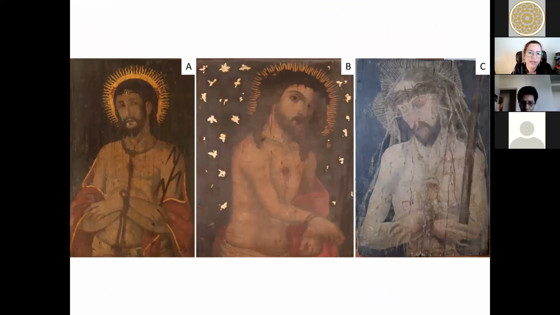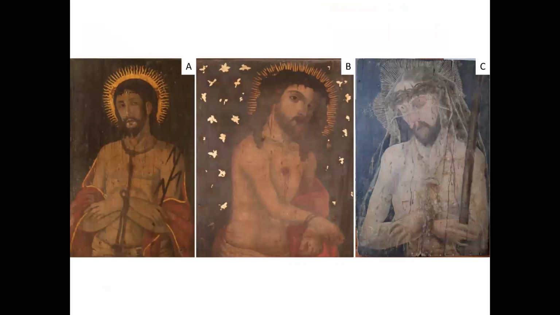Okay, so in this work, these three paintings of the same age and the same theme were compared. The main studied painting, that is the Ecce Homo, painting A, dates from the beginning of the 17th century.